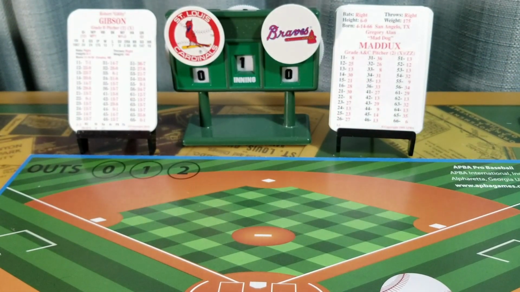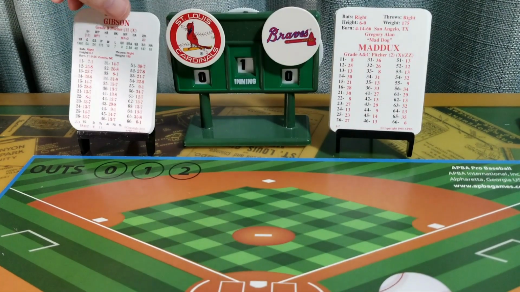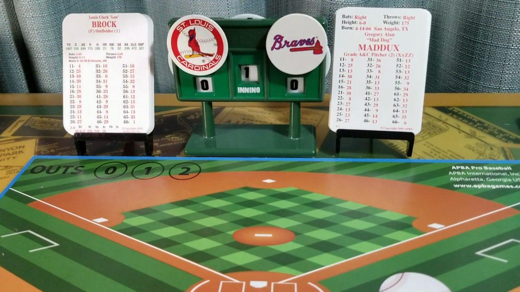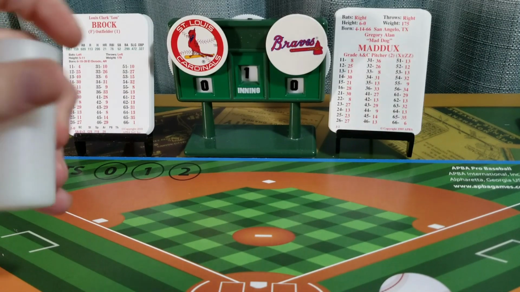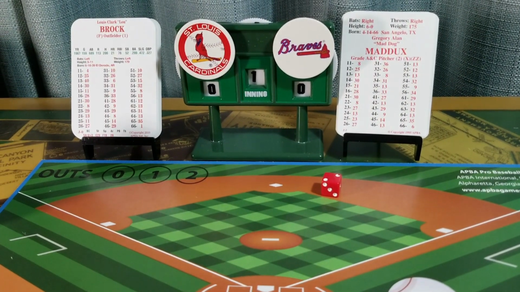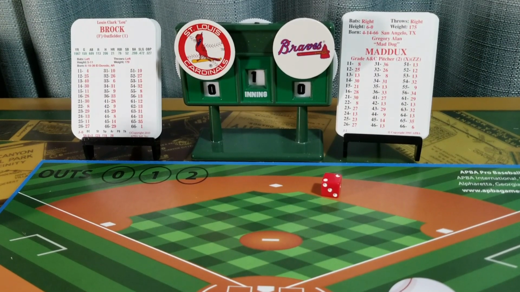Here's the first batter for St. Louis. Came over in a trade for Ernie Broglio with the Chicago Cubs. Lou Brock. 23 is the roll. That's going to be a soft ground ball back to Maddux. Brock is retired 1-3.